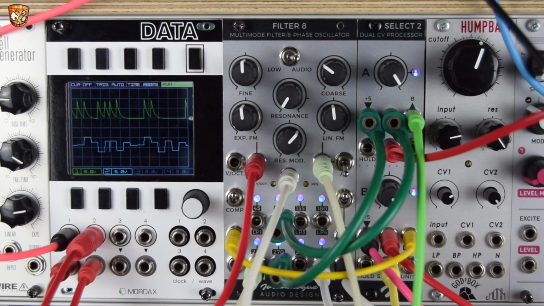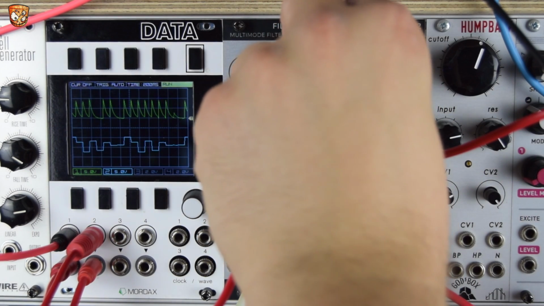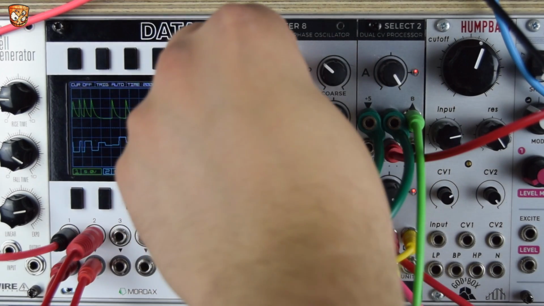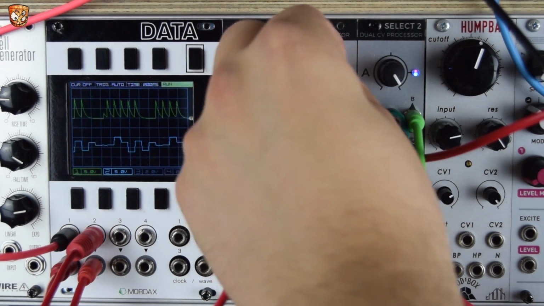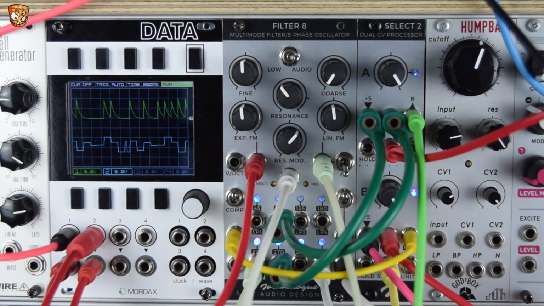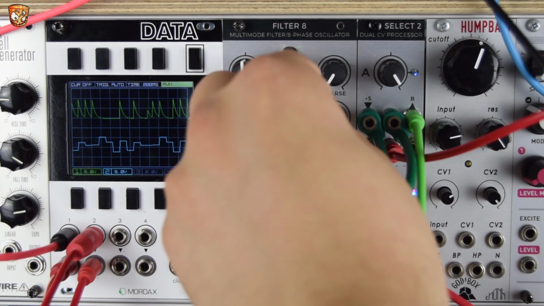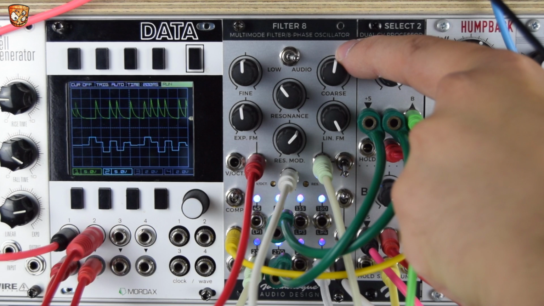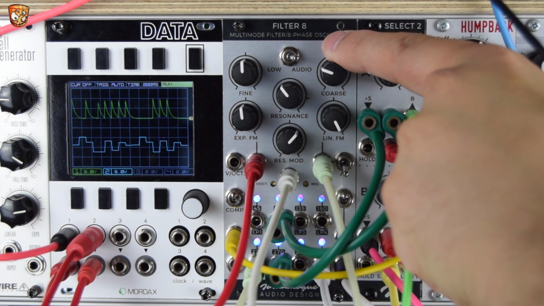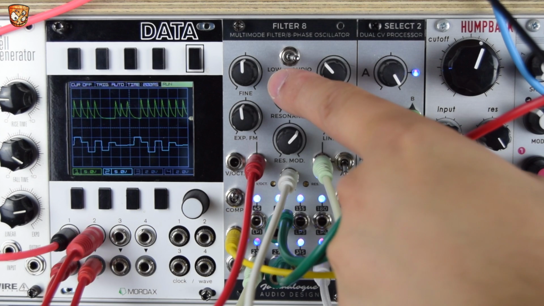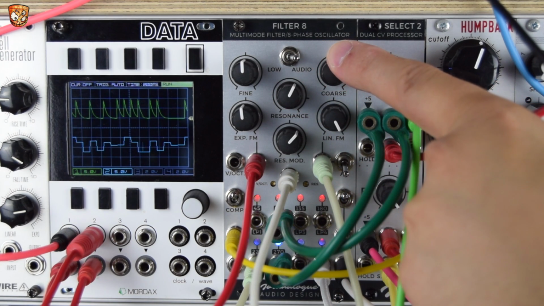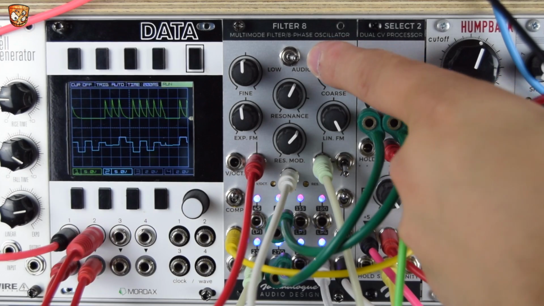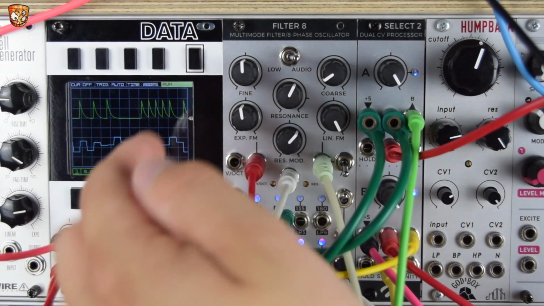When I play it against the actual main output, panned down the middle in mono, we can hear it's giving us this nice little stereo feel going on. Let's add some of that audio rate modulation again. Really vocal. Res up a bit. Lovely and croaky.